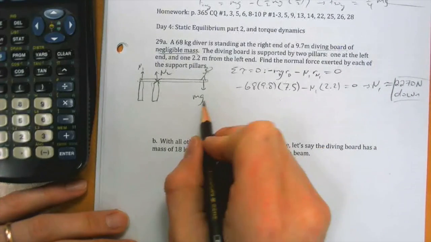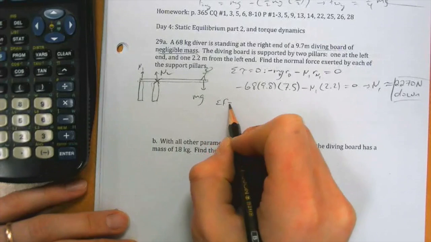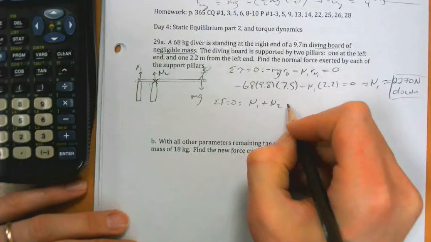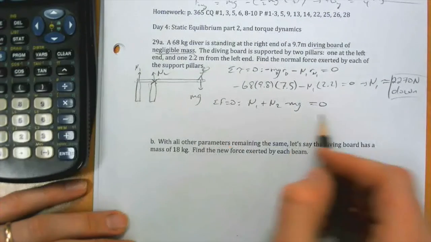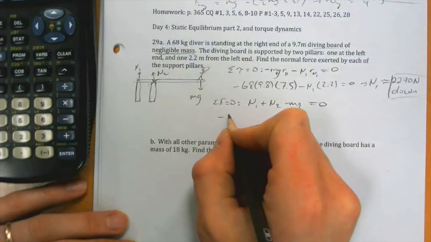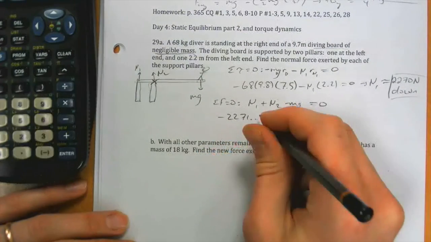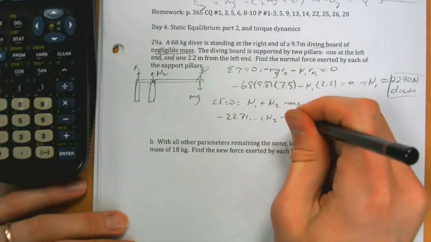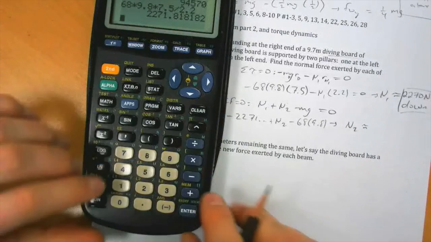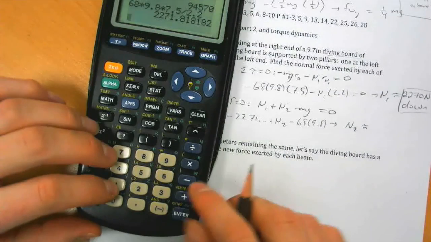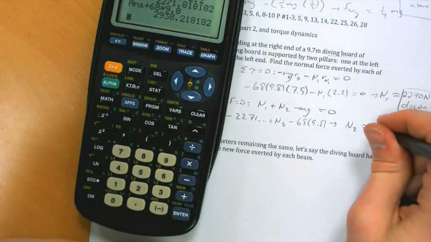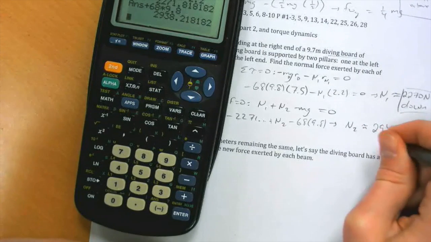Okay, and then from our force equation, we can calculate the value of the other force. We just have these two forces and then a third force, gravitational force downward. So the normal 1 we learned is minus 2271, etc. Normal 2 minus 68 times 9.8. So we learned that the force from that second pillar becomes positive when we move it over, and we get about 2940 newtons upward.